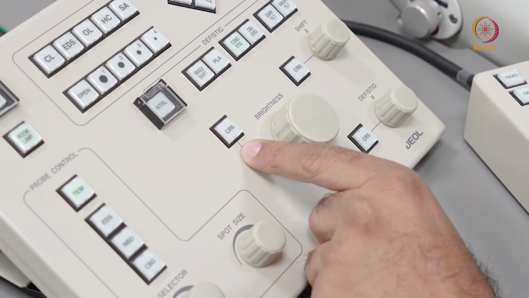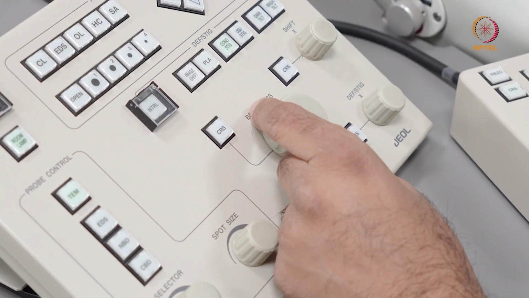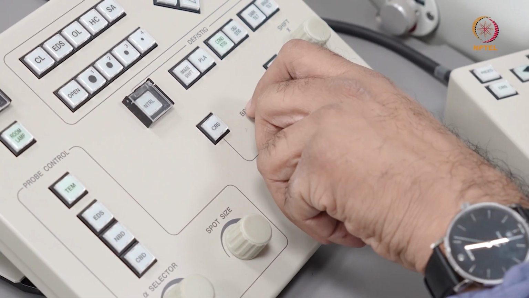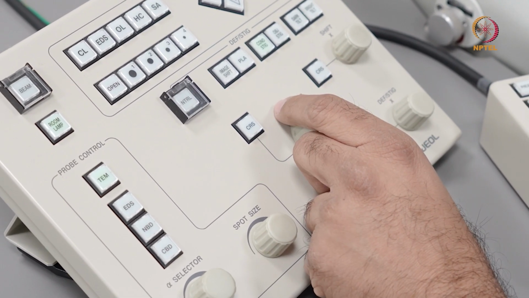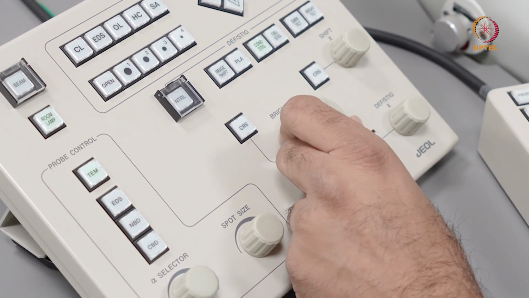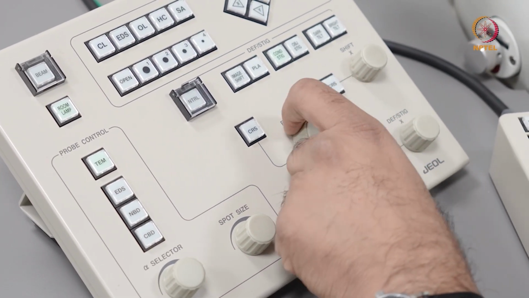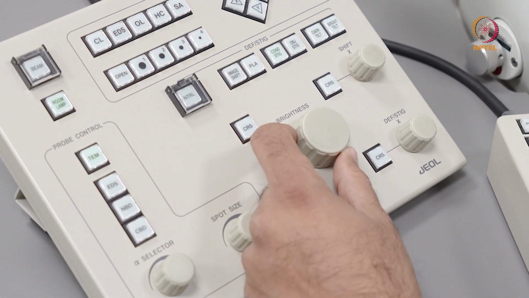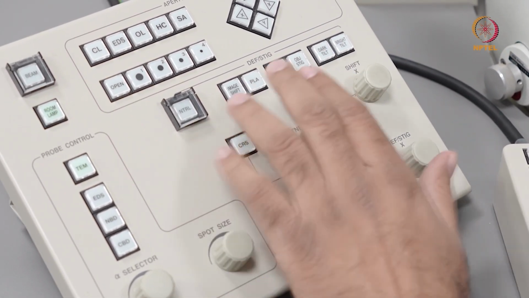The brightness knob here, or the intensity knob as it is written on the Thermo Fisher microscopes, is changing the strength of the condenser lens. So what you're doing is, when I spread the beam or when I converge the beam, I'm controlling it by playing with this brightness knob. So that is about what you have here on this console.